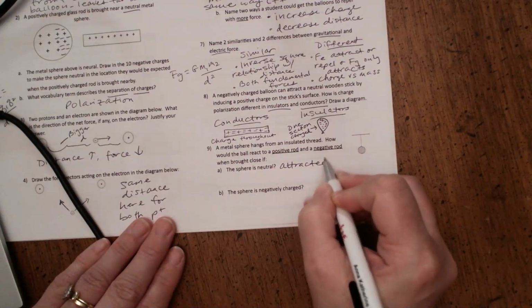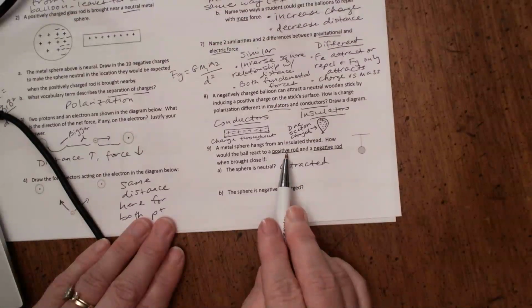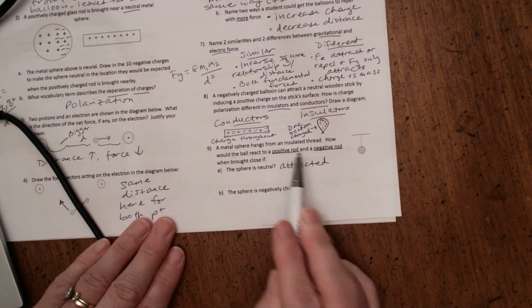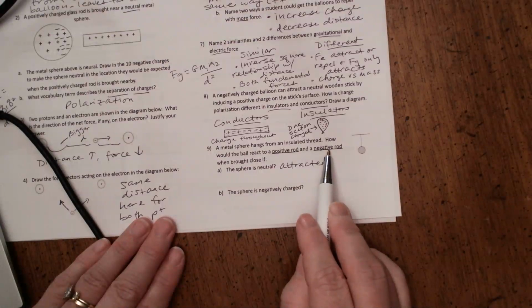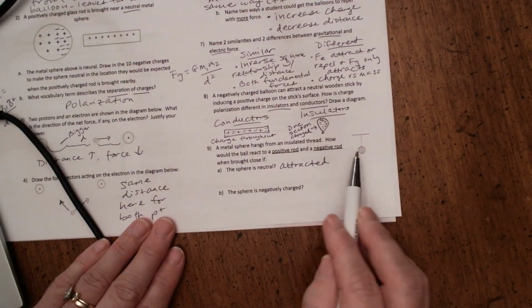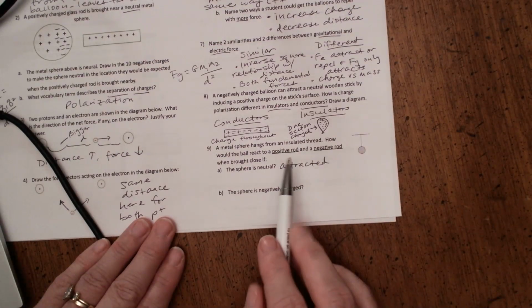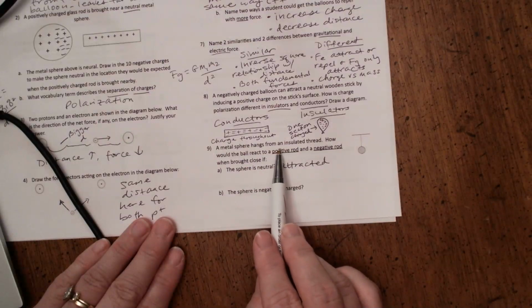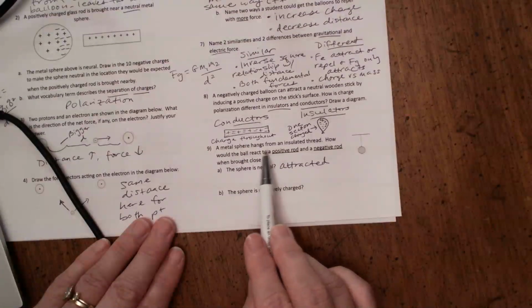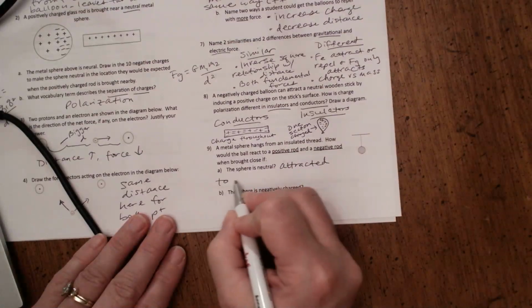In both cases, the positive rod is going to induce negative charges to come near to it. The negative rod is going to induce negative charges to move away from it. But in either case, you're going to end up with an attraction because you're going to have a section of this sphere. The sphere is going to become polarized, basically.